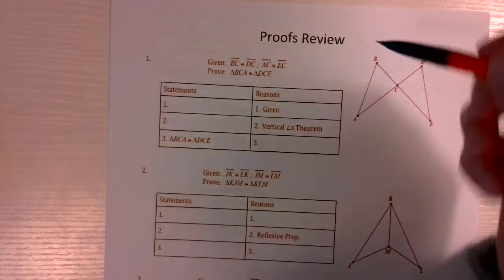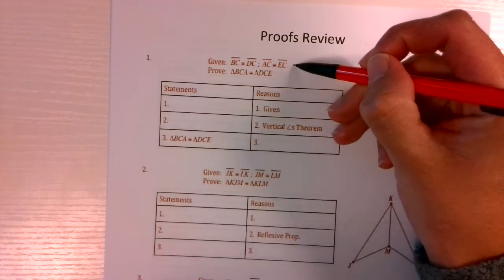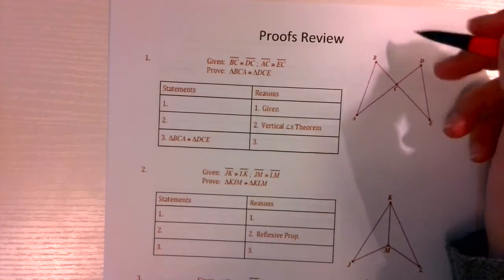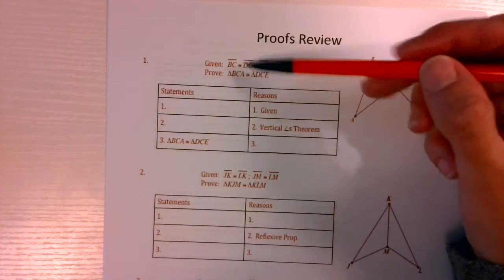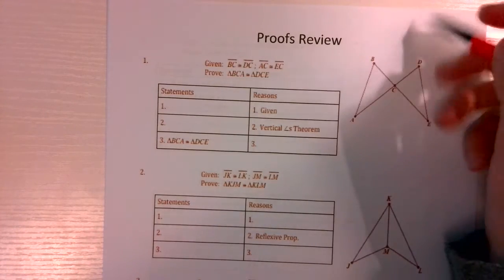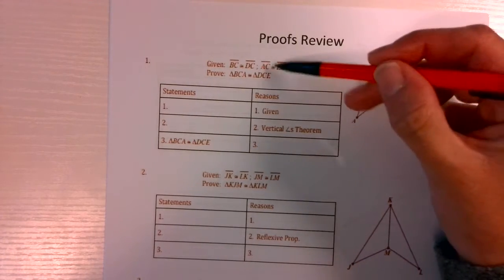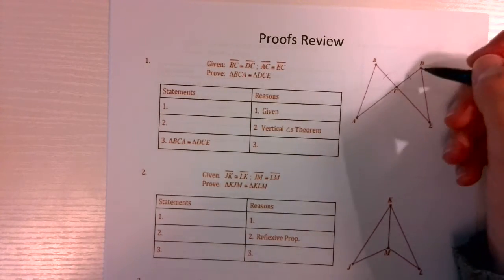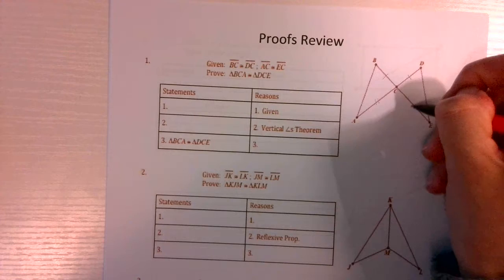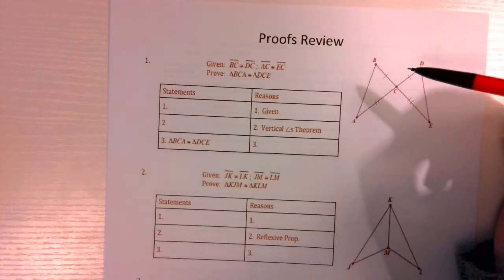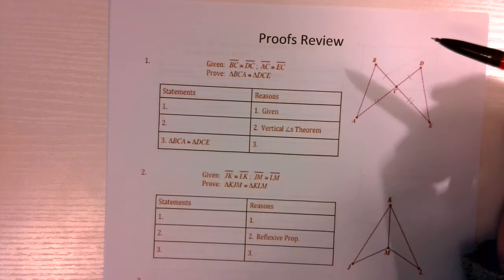So the first thing we want to do is look at our given statements and mark all of that information on the diagram. This says that segment BC is congruent to DC, so let's make our marks there. And AC is congruent to EC, so that's going to be AC and EC. All right, now we're going to mark anything we can knowing the theorems.